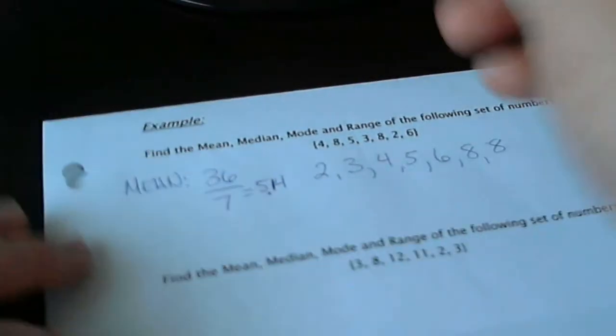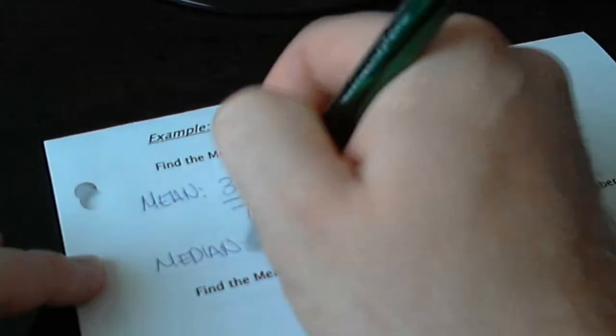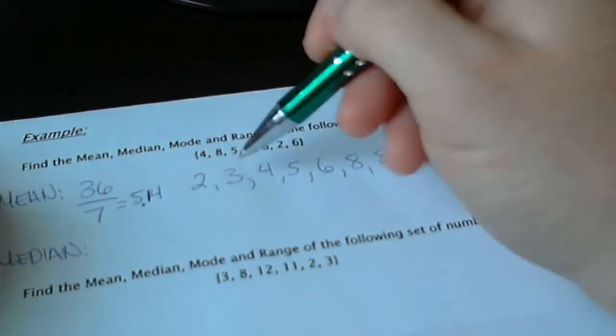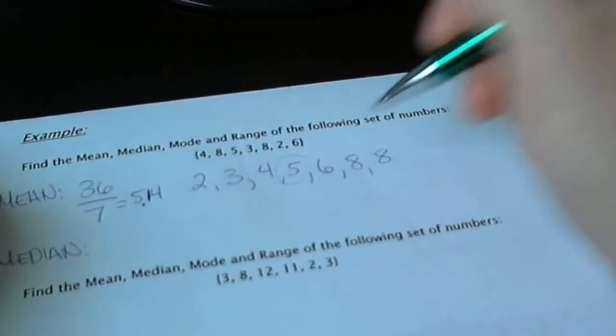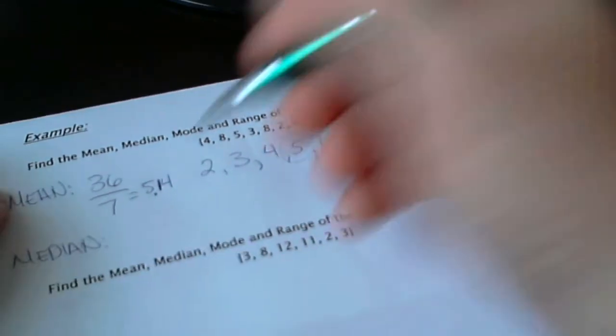Next, let's find the median. That's the middle number. So we have 7 numbers, so we need the fourth one in. The fourth one in is 5. Notice how there's 3 numbers on either side here. So that's our middle number.